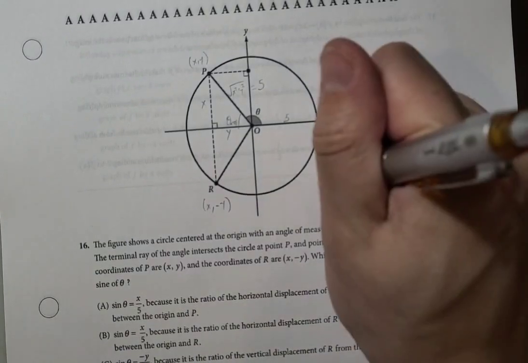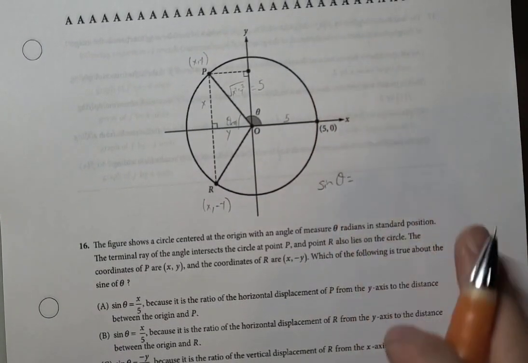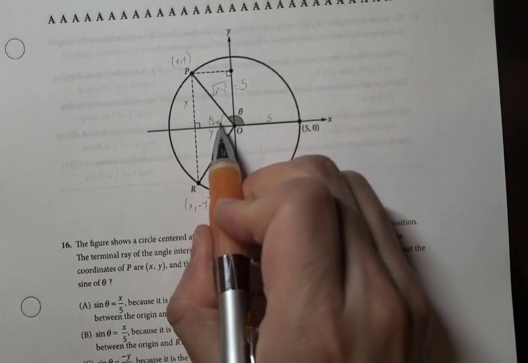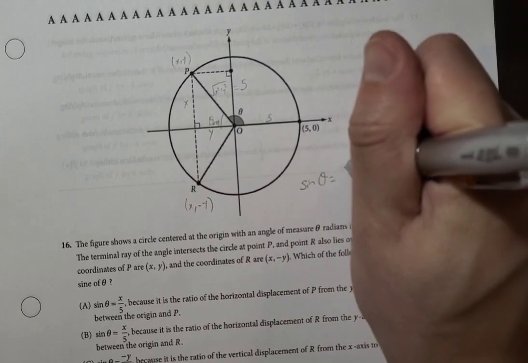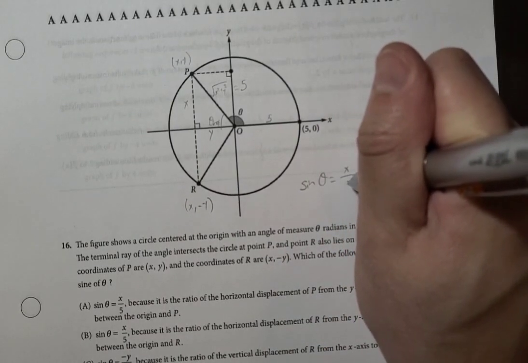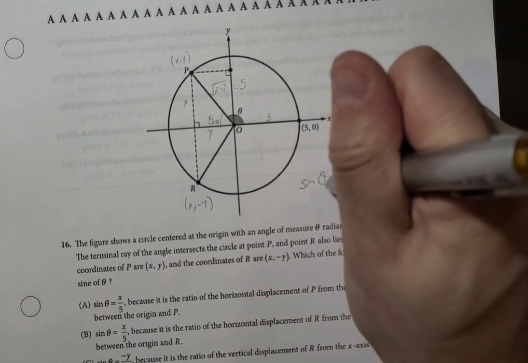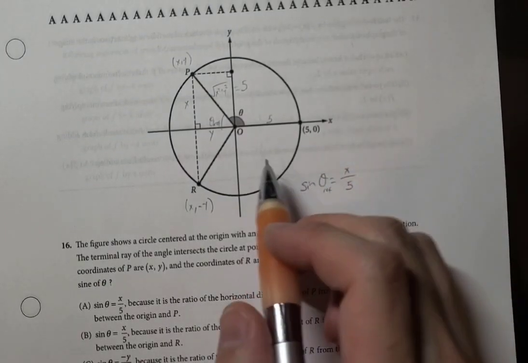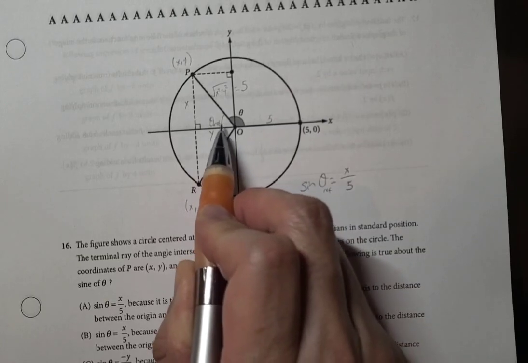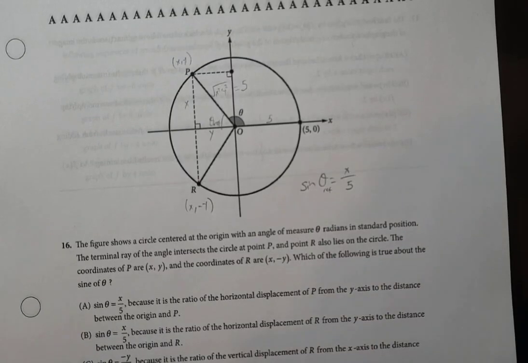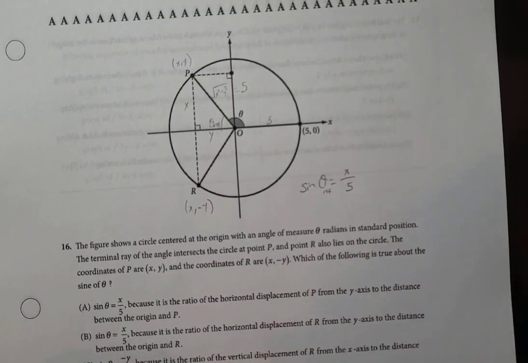So sine of theta would be the opposite of this theta reference, which is x, and then we divide by the hypotenuse, which is 5. Now, to get sine theta, we have to consider the sign, meaning plus or minus, that type of sign, not the trig function sine.